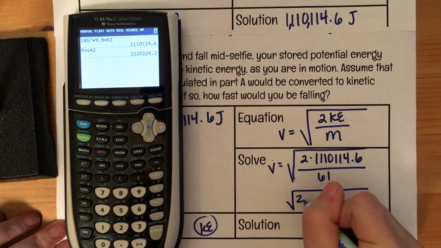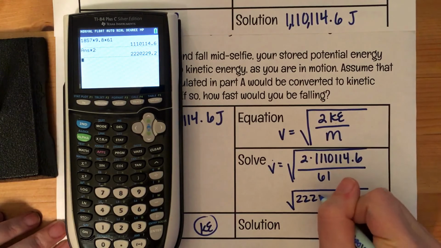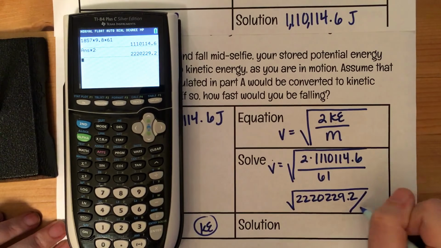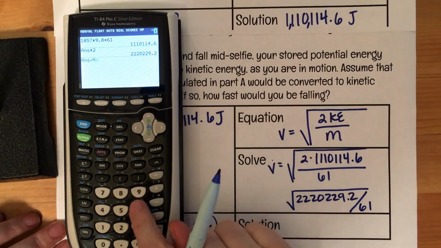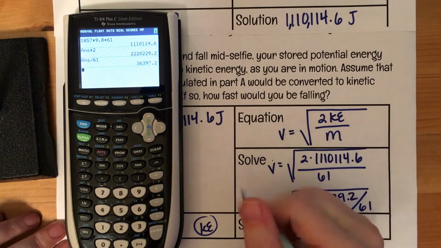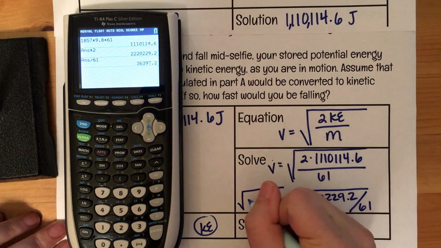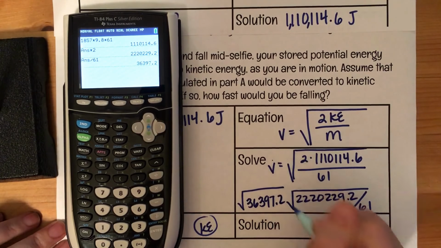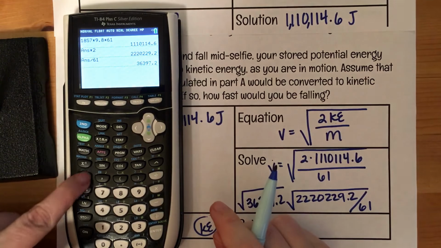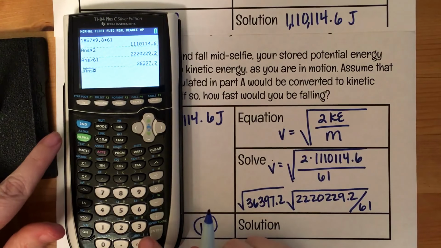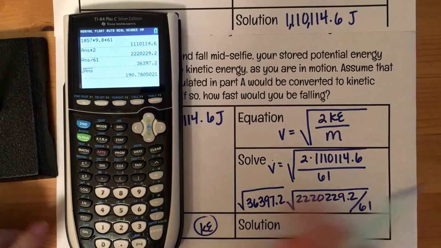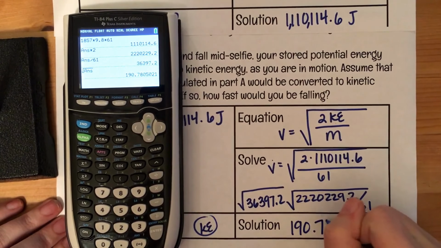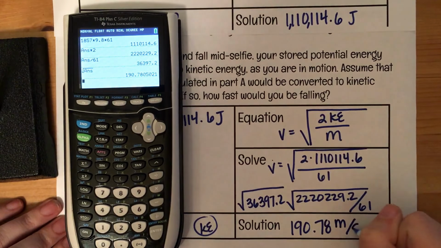So I get 2,220,229.2 divided by 61. I am looking for the square root of 36,397.2. So I go square root, answer. I get 190.78 meters per second.